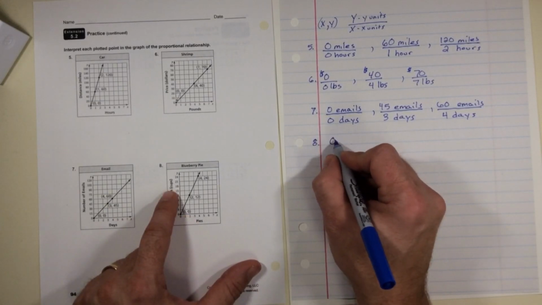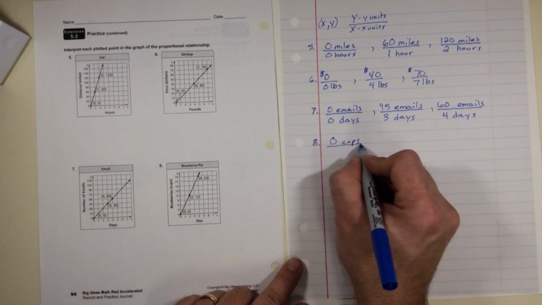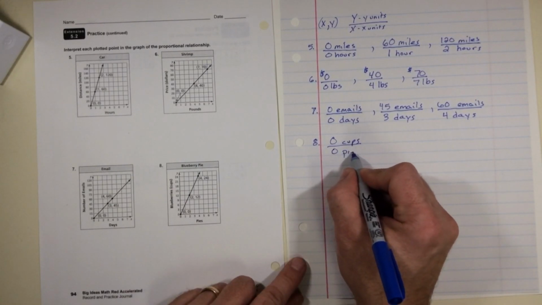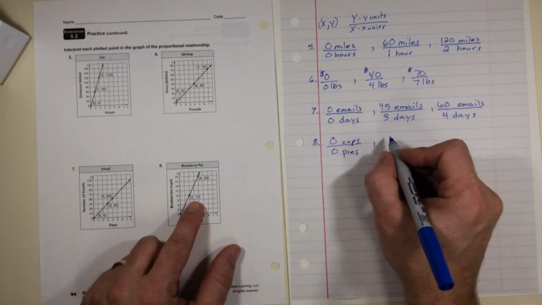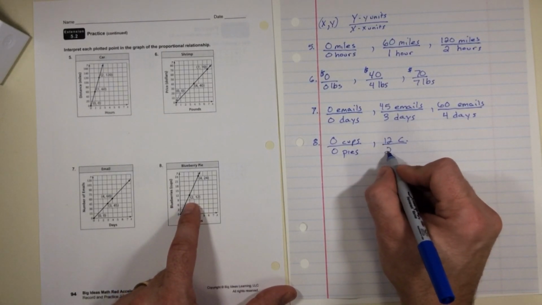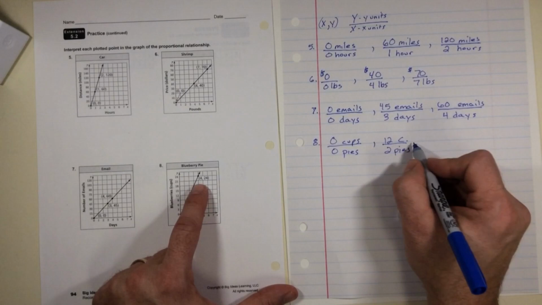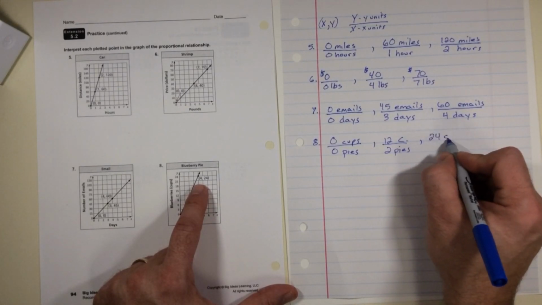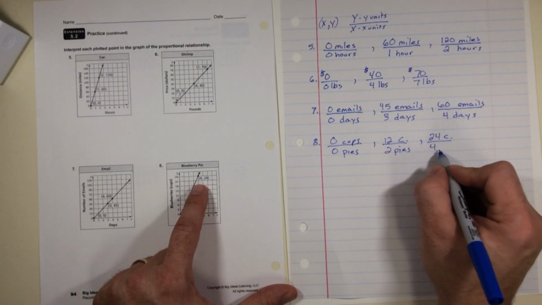And now number 8, 0 cups for 0 pies, 12 cups for 2 pies, and 24 cups for 4 pies.